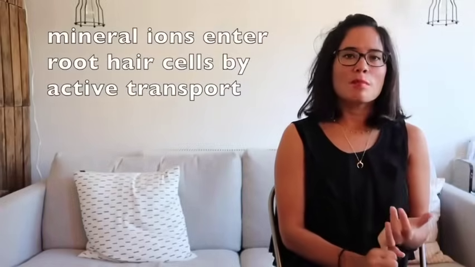We're now going to look at how the mineral ions enter the plant. So I think I've already told you this, but they enter by active transport. They enter against the concentration gradient. The reason being is there's far fewer mineral ions in the soil compared with what's inside the plant. The plant is greedy and wants as many mineral ions as possible. So because it's against the concentration gradient, from a low concentration in the soil to the high concentration in the plant, it absorbs it using active transport into that root hair cell.